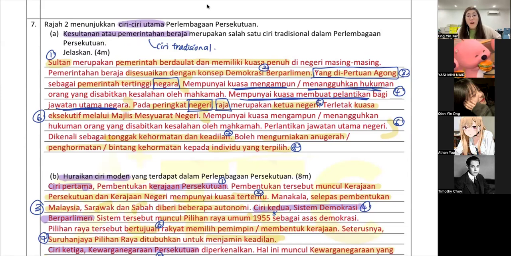Mengampun means what? Pardon. Forgive. Okay? Menangguh means delay. Delay the judgment, delay the hukuman. And your Agong has the power to appoint the leaders. Appoint the important jawatan. Example, important jawatan like Perdana Menteri, all those menteri, those officers, right? This is negara. Tengok sini, negara. Point number 3. So here you choose any one of it to 4. Point number 4. Then like this, you get full marks already, ma.